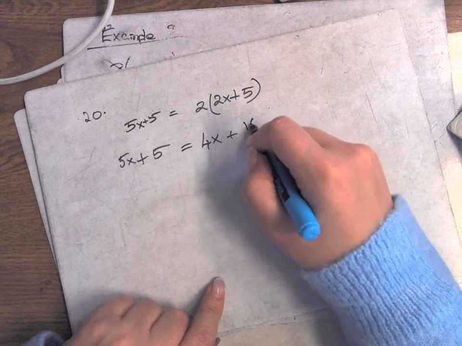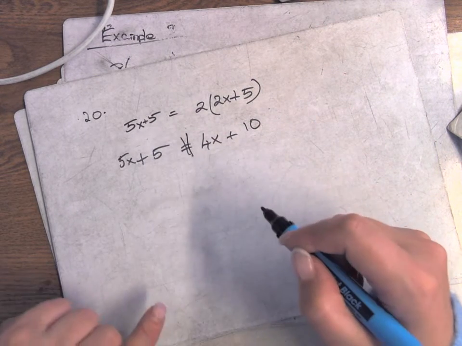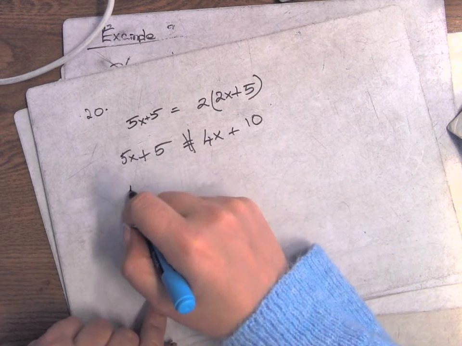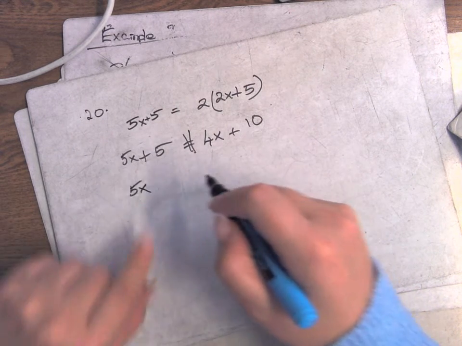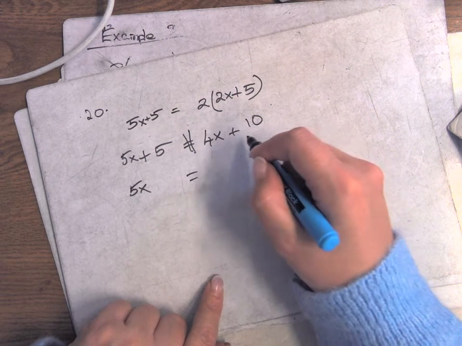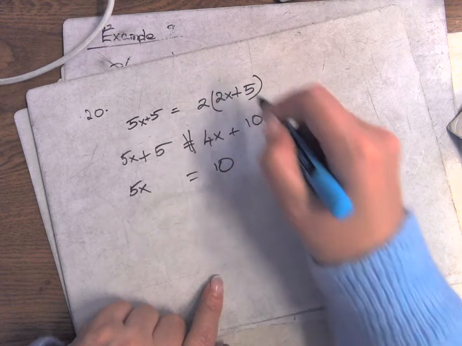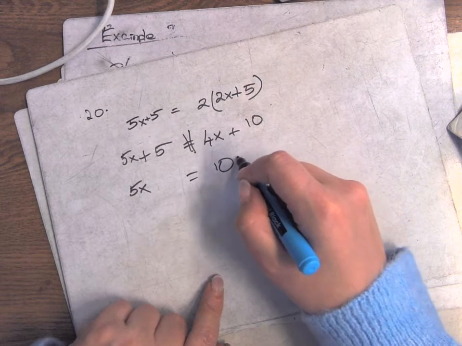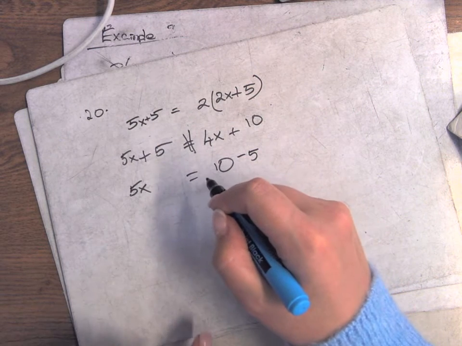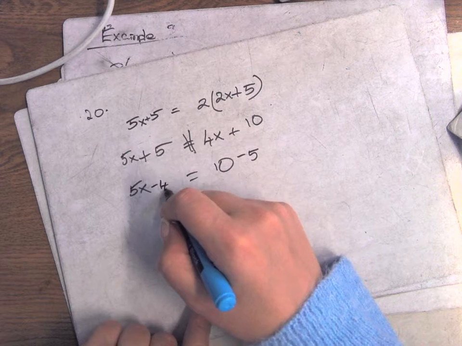10, good girl. Now, once you've your multiplying done, you build a wall. X is on one side, numbers on the other. So is 5x staying or going? Staying. Is plus 5 staying or going? Going. 4x staying or going? 10 staying or going? Staying. Very good. Plus 5 goes over and becomes a minus 5, and the 4x goes the other way, becomes a minus 4x.